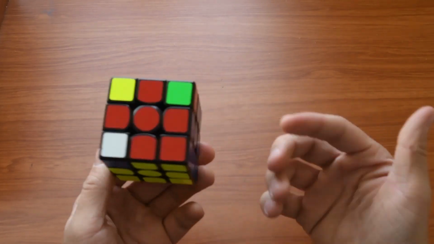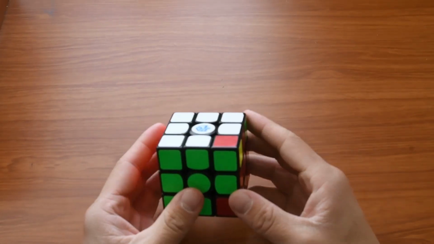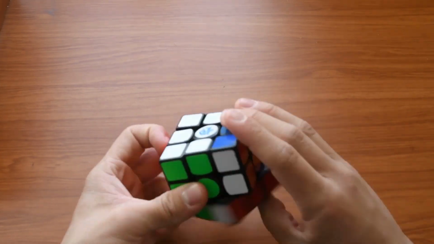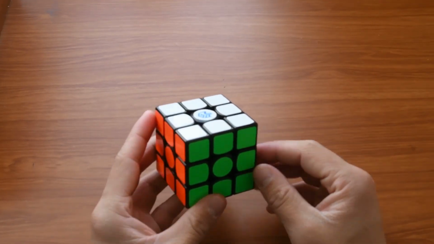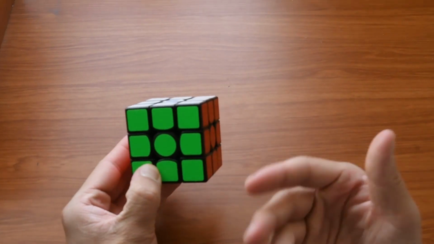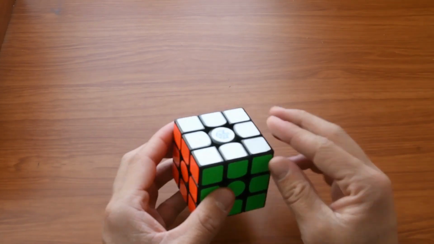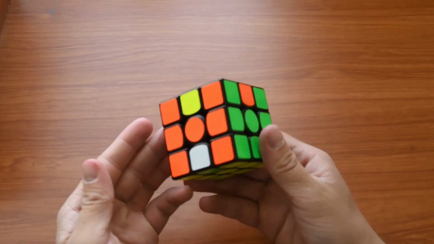In this video, I'm going to show you how commutators work. What a commutator is, it swaps three pieces around, so like this. And you can use commutators to make your own algorithms, solve difficult things, and there's also algorithms for blindfolded, you also use commutators. Here's another example, but with edges.